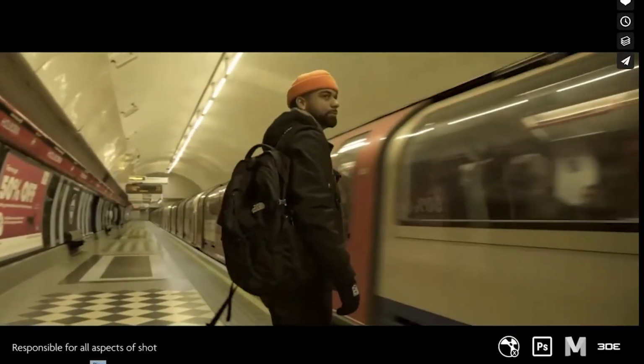Here again it says responsible for aspects of the shot, meaning he filmed this live action. This is another student from that particular group, and he's been filmed entering the tube station. Actually, there was a student 10 years ago, his name is Tim Adams. You can look up his rotoscoping reel, because he's a really amazing roto artist. And one of his shots was of a person entering the tube with a rucksack at the back.